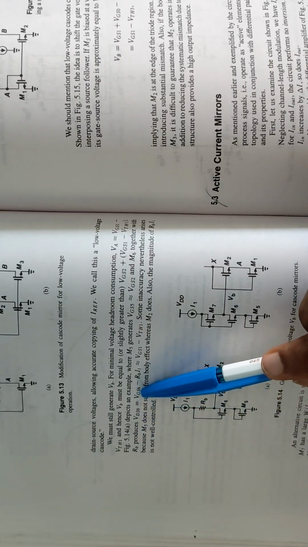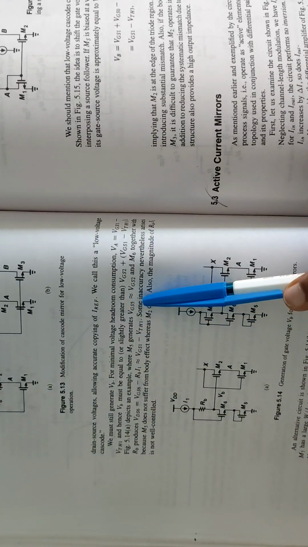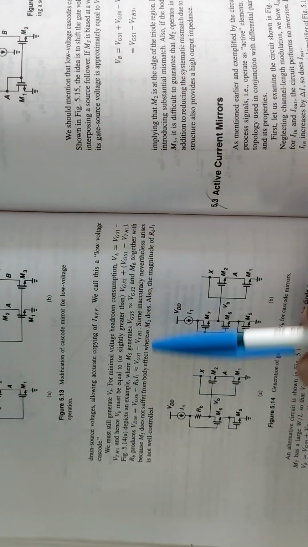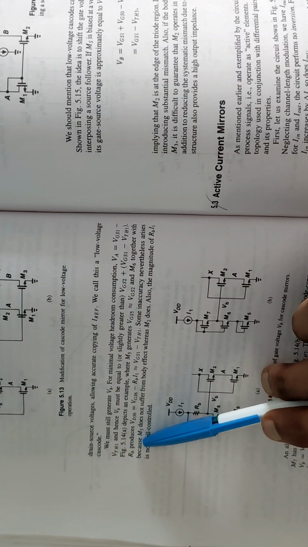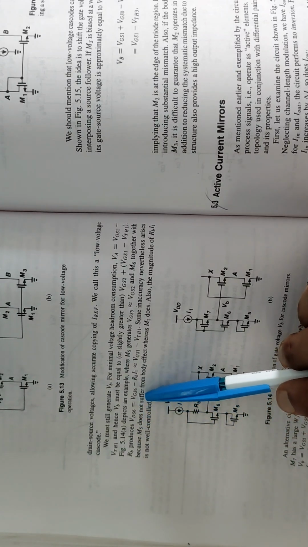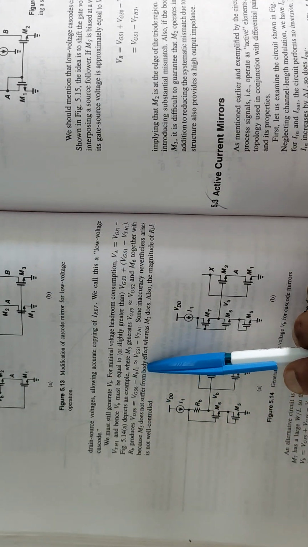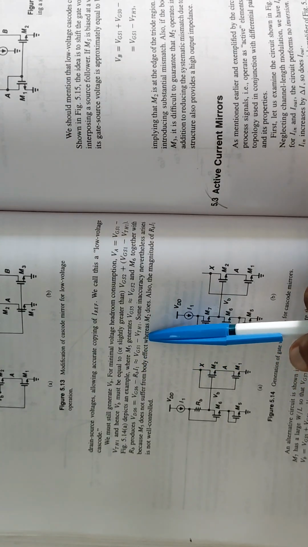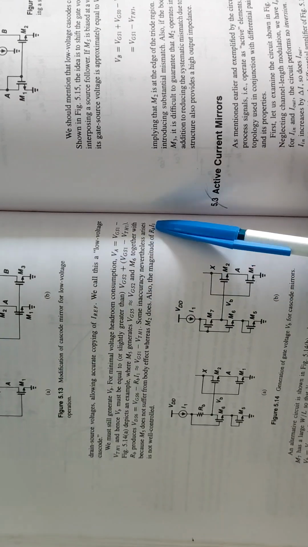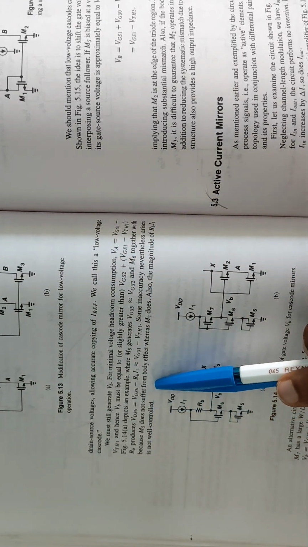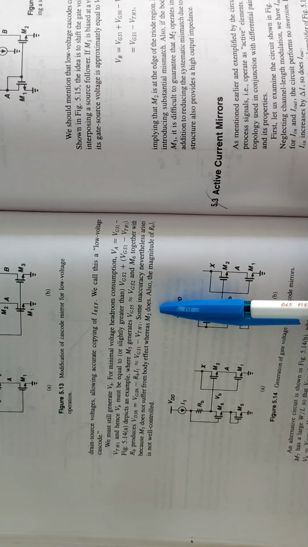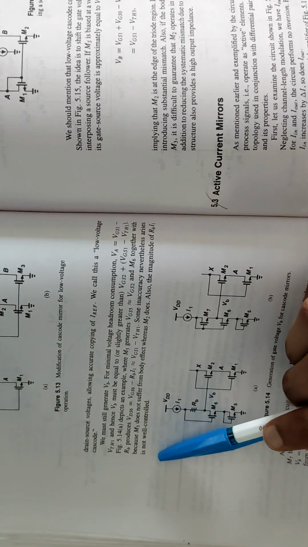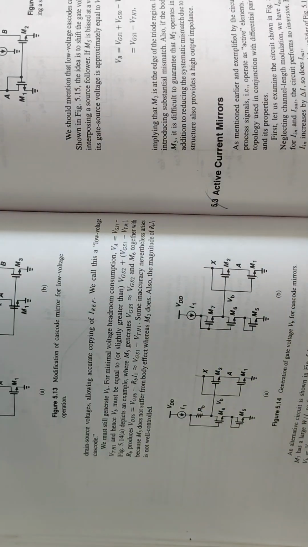Figure A depicts an example where M5 generates VGS5 similar to VGS2, and M6 together with RB produces VDS6 equal to VGS6 minus RB·I1, similar to VGS1 minus VTH1. Some inaccuracy nevertheless arises because M5 does not suffer from body effect whereas M2 does. Also, the magnitude of RB·I1 is not well controlled.